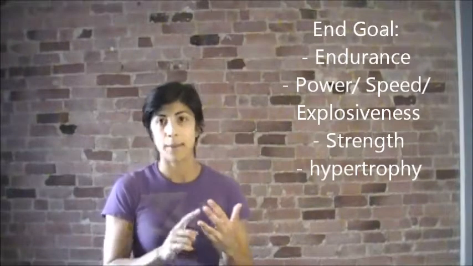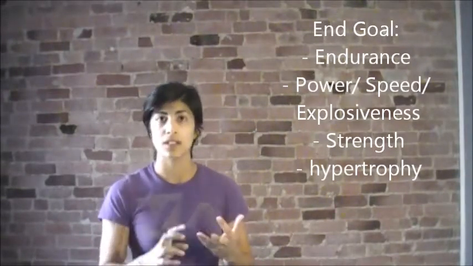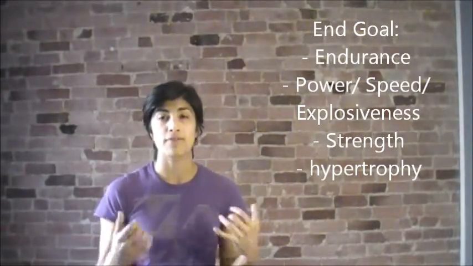Alright, so depending on your goals. So we're talking about some different goals include endurance, improving your endurance, power, speed or explosiveness, your strength, that's the amount of force that you can generate, or the classic bodybuilding type hypertrophy, so increasing muscle volume.